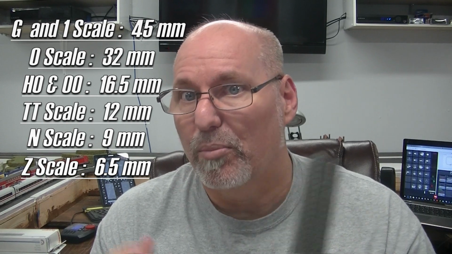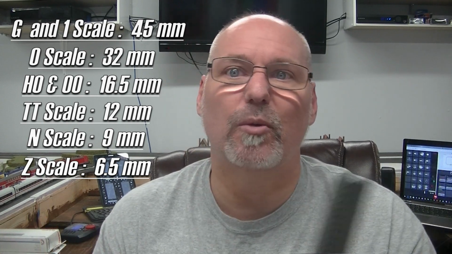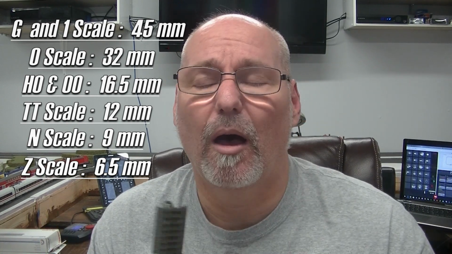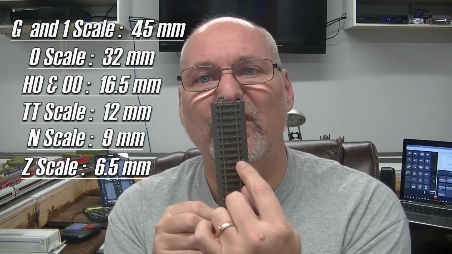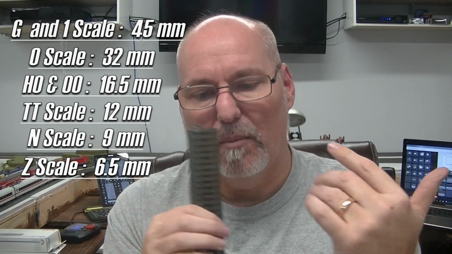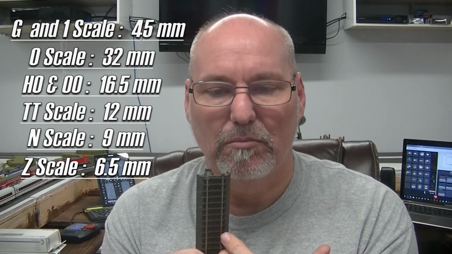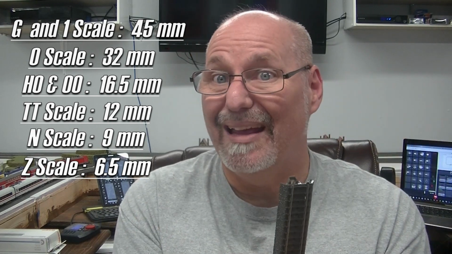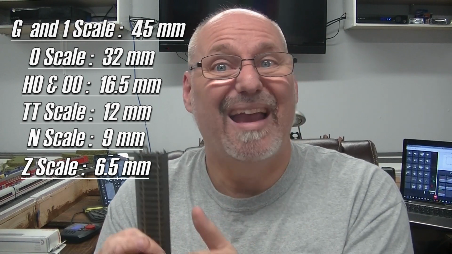Double O, the UK's popular size, also uses HO scale track. It uses the gauge of 16 and a half millimeters. So double O model trains will run on HO track.